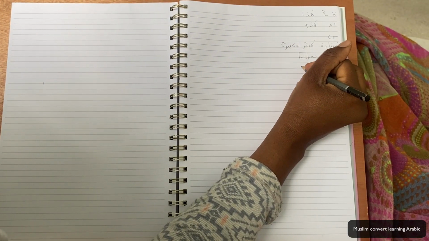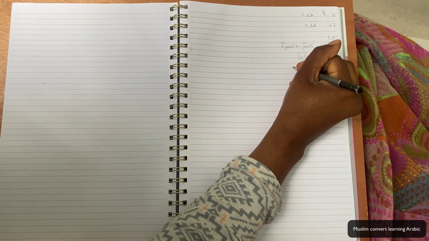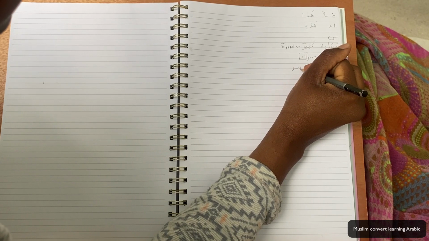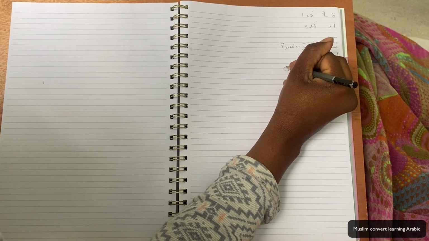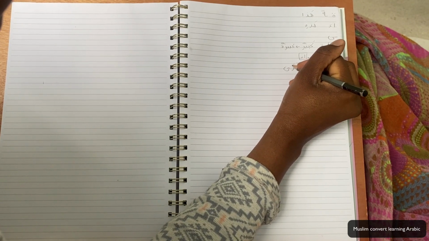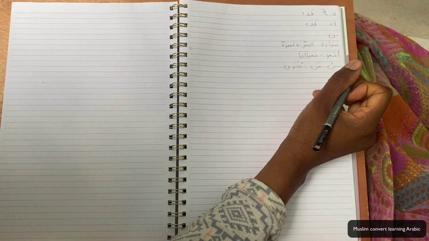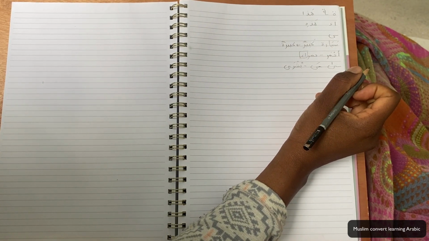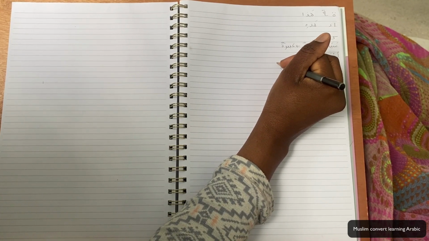Okay, an example of a word like this would be bushra, which means good news. Okay, bushra. And then there is kubra, which is bigger.